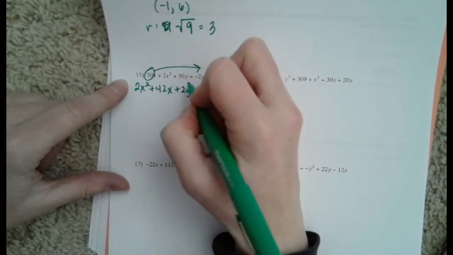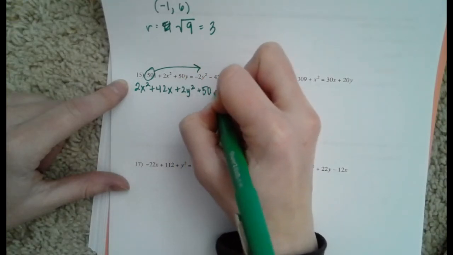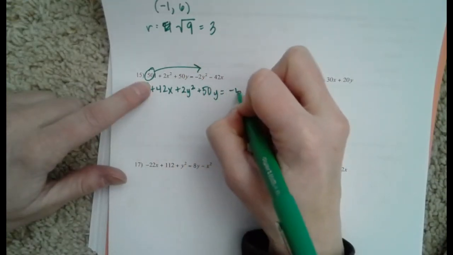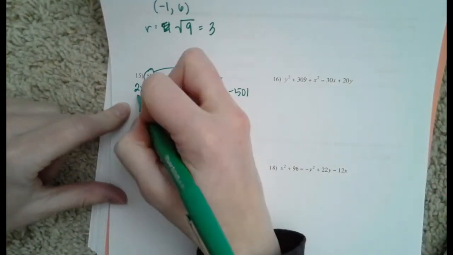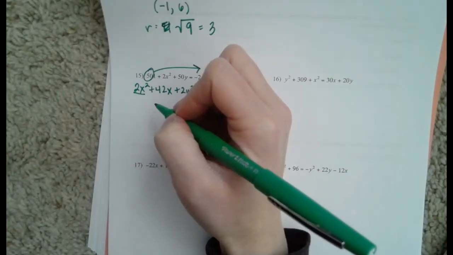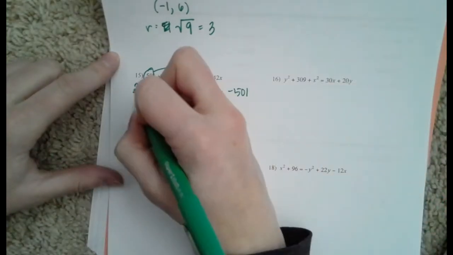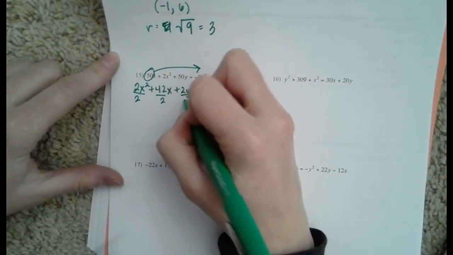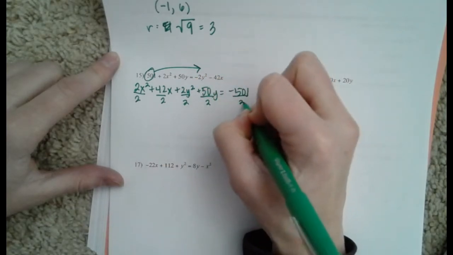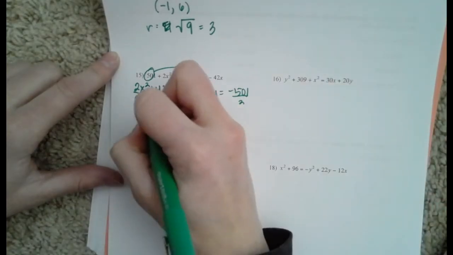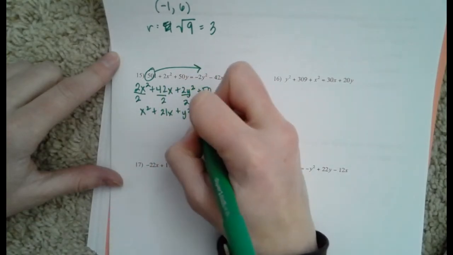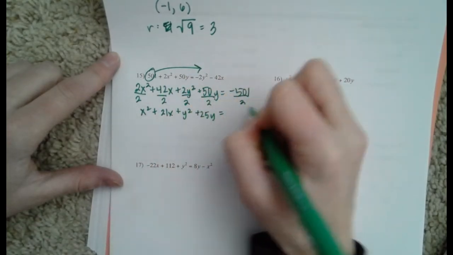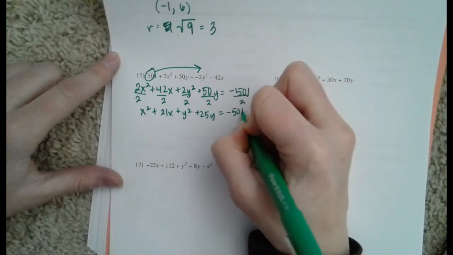So just rearranging. Now I have leading coefficients, and completing the square and leading coefficients are not friends, so we're going to get rid of my leading coefficients by dividing everything by 2. So that will give me x squared and 21x and y squared and 25y equals, well, that guy. If you remember from completing the square, we like to leave these guys as fractions. We do the same thing.